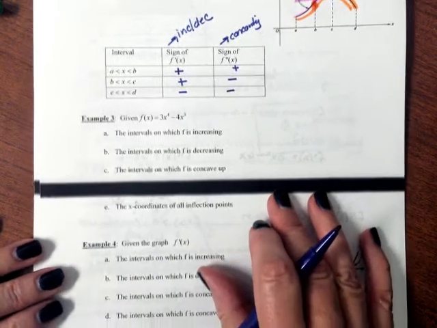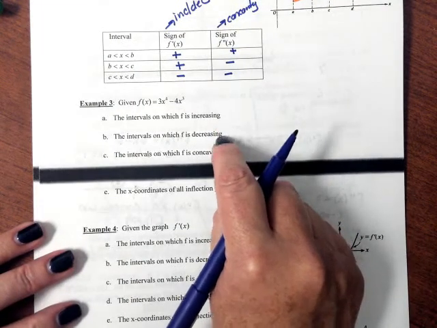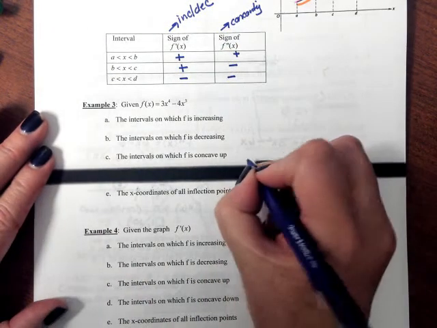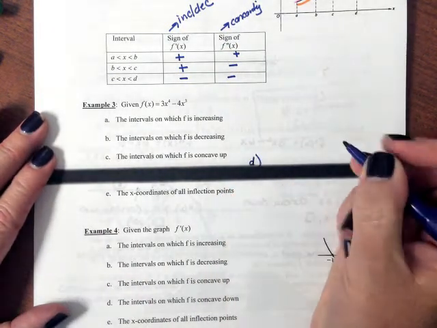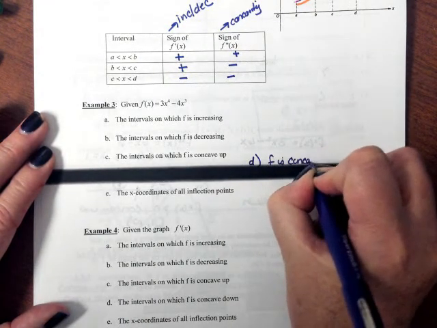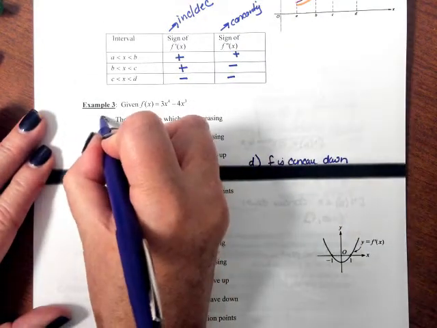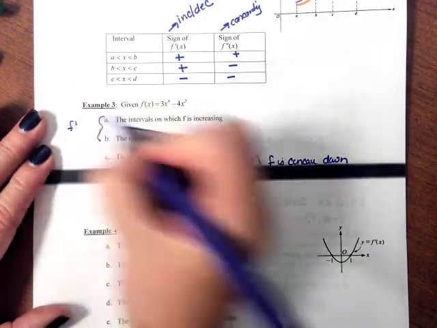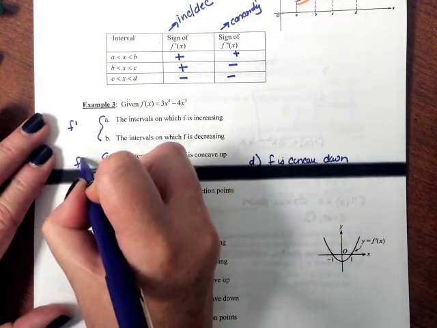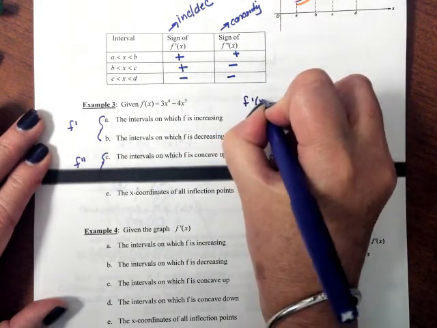So now if you take a look at this example, find your intervals of increasing, decreasing, where we're concave up, and our inflection points. This part D is going to be where f is concave down. So first of all, remember, increasing and decreasing, you look at your first derivative. Concave up and concave down, you look at your second derivative. So first let me find my first derivative.